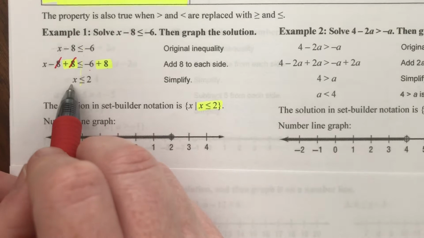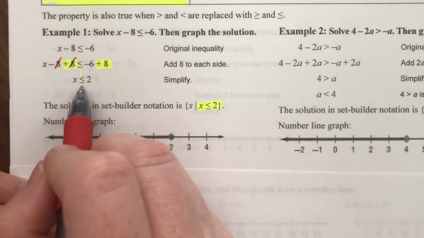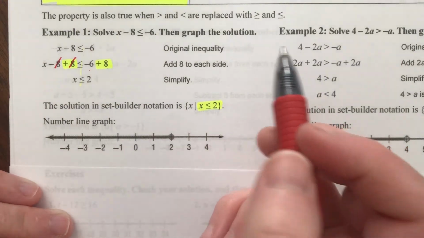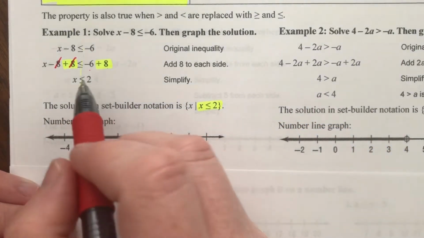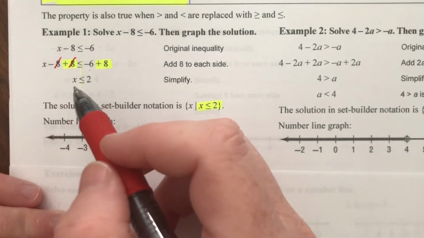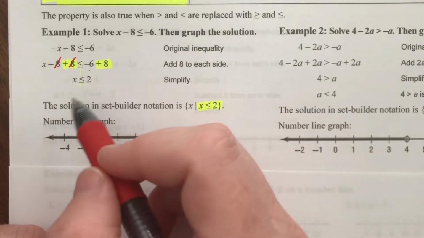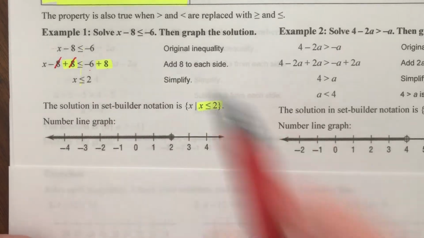So x can be any number smaller than 2, or it could be equal to 2, right? That's your solution. It's not just x equals 2, it's any number. So it could be negative 45, it could be negative 57.5, anything smaller than or equal to 2.